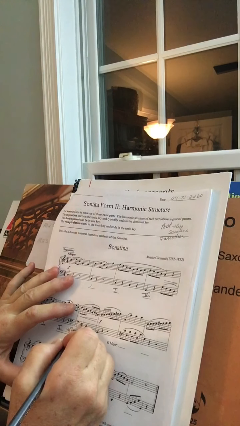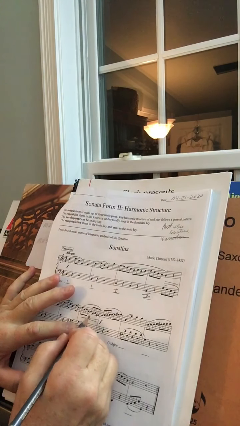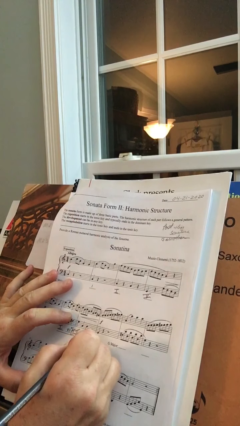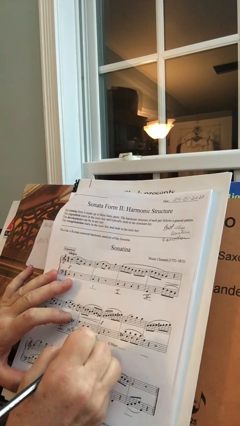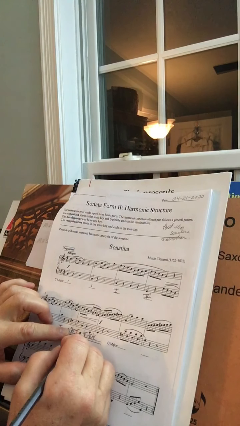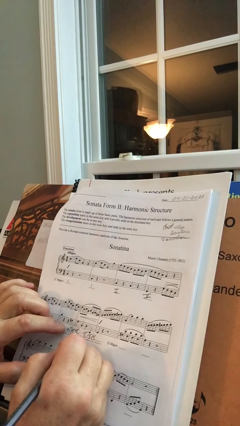And then, it's hard to know what that is. And here's G, B, D again, which is the 5 chord. And then this is the 5 of 5. And A, C could be a 2 chord. Not sure.